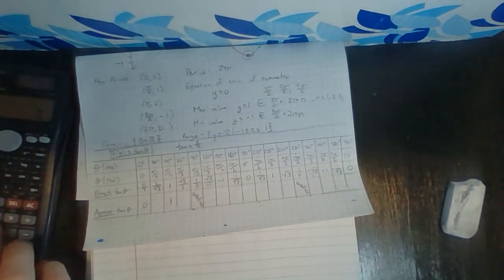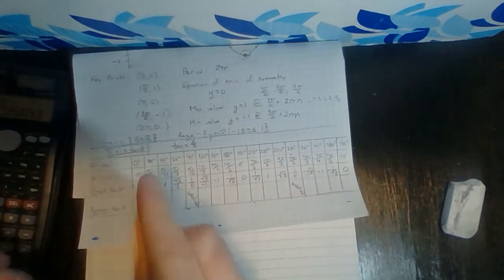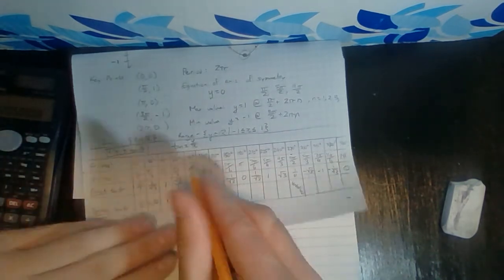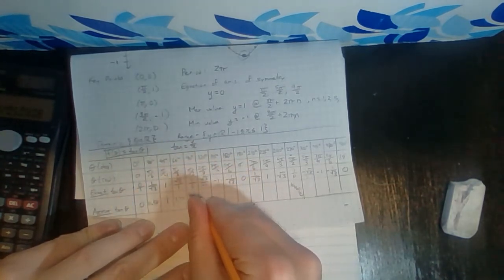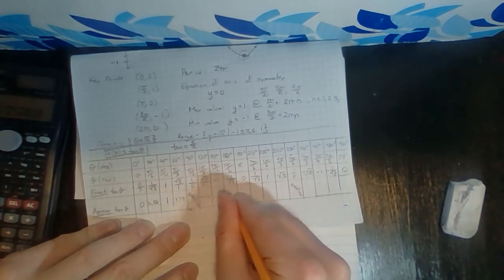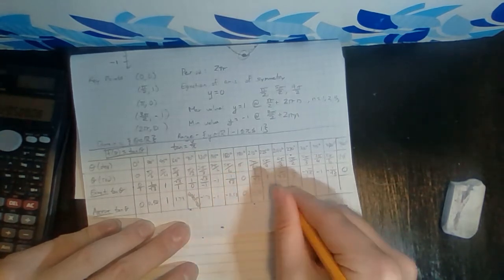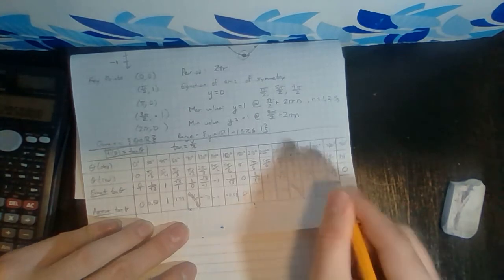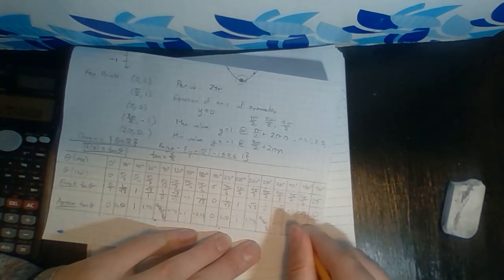So we'll calculate our approximate values. 1 over root 3, 0.58. Root 3 over 1. Root 3 is 1.73. Negative 1.73, negative 1, negative 0.58, 0, 0.58, 1, 1.73, and then again negative 1.73, negative 1, negative 0.58, 0. So we'll see what this looks like when we graph this.